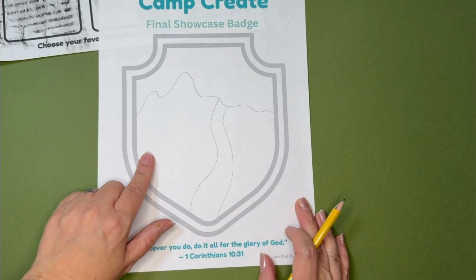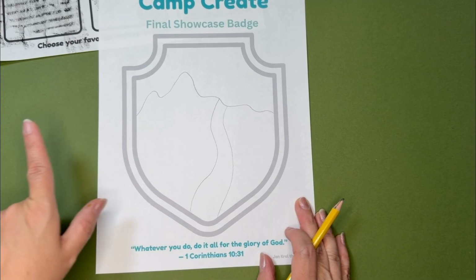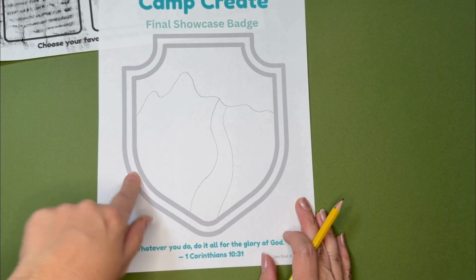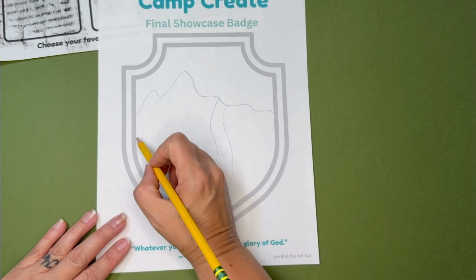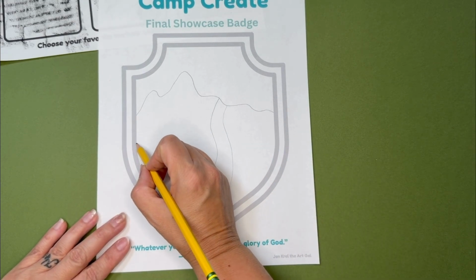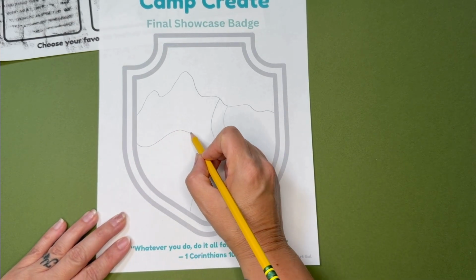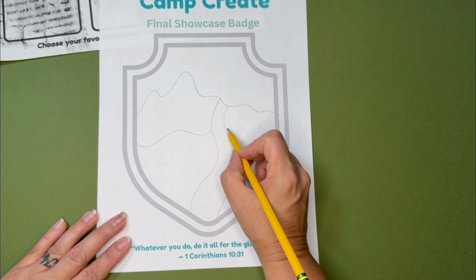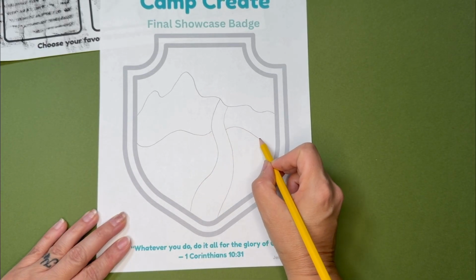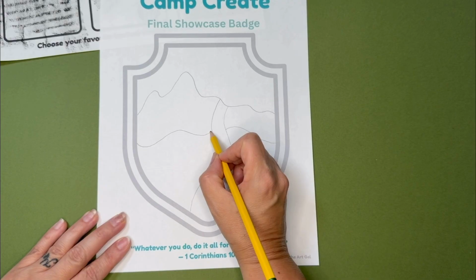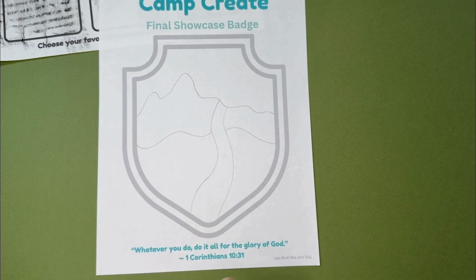Now, like my mountain from yesterday's project, my map, and the mountain in the Camp Create poster, I'm going to make it a snow-capped mountain. So I'm going to draw another line here. It kind of indicates where the snow stops, and you can see the rest of the mountain.